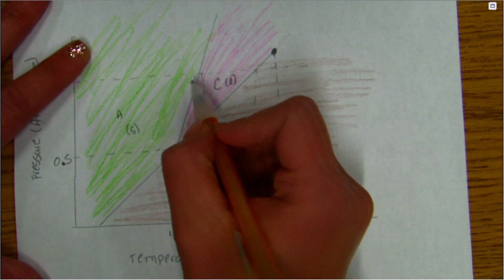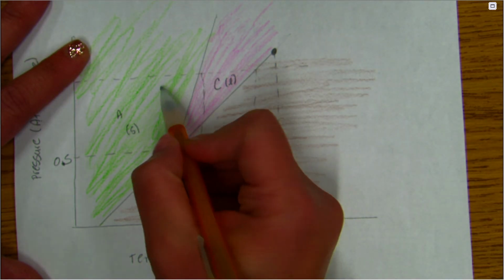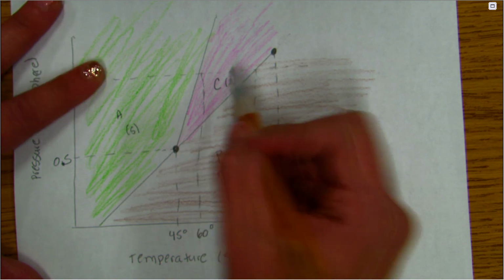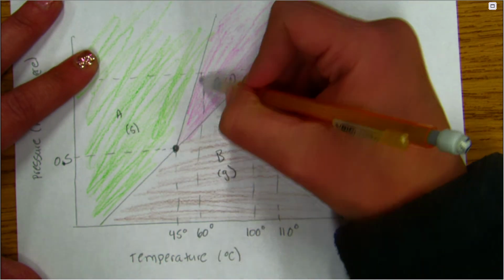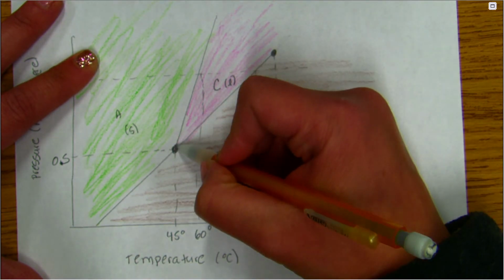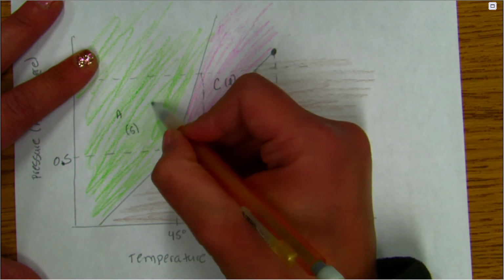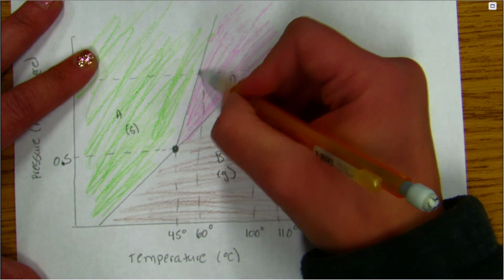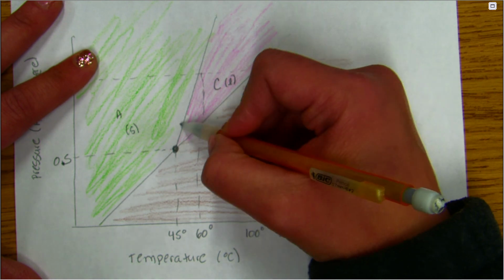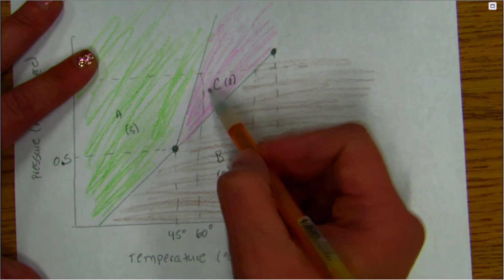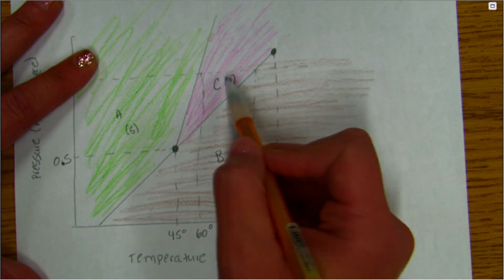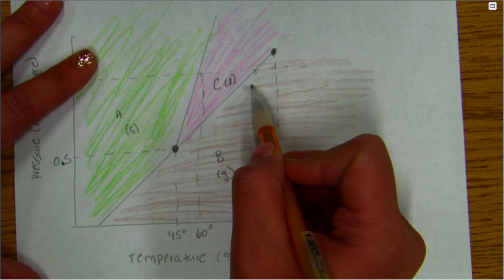When I go from a solid to a liquid, we call that melting. So this line right here is melting. If I go from a liquid to a solid, we say that is freezing. So this line is also freezing. When I go from a liquid to a gas, as I go across, that is vaporization.